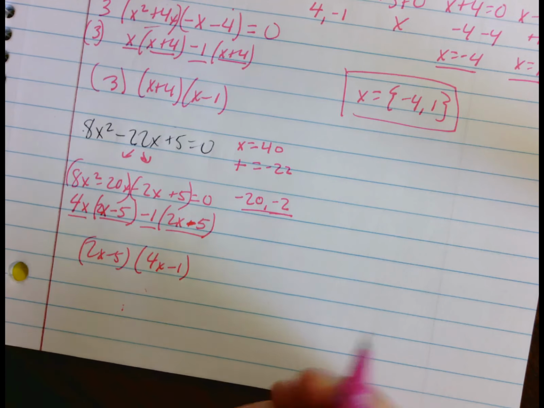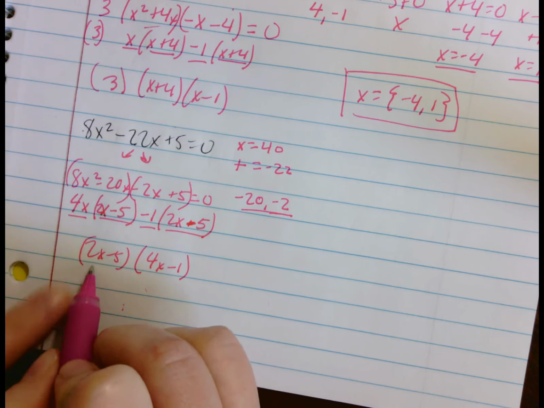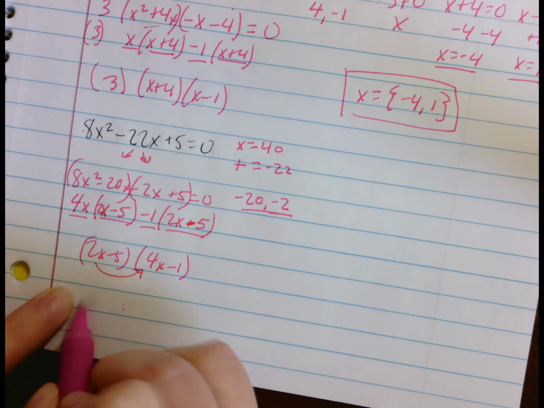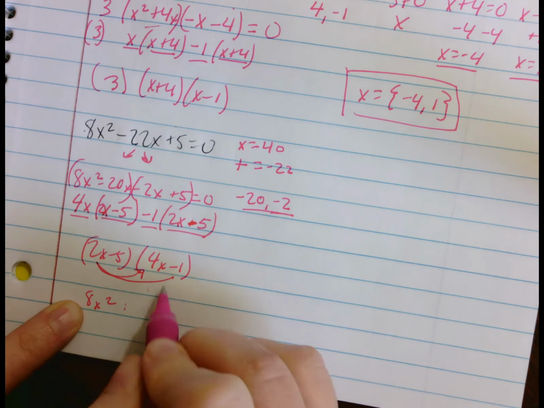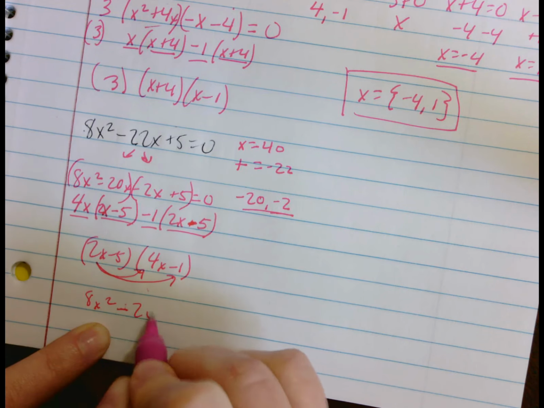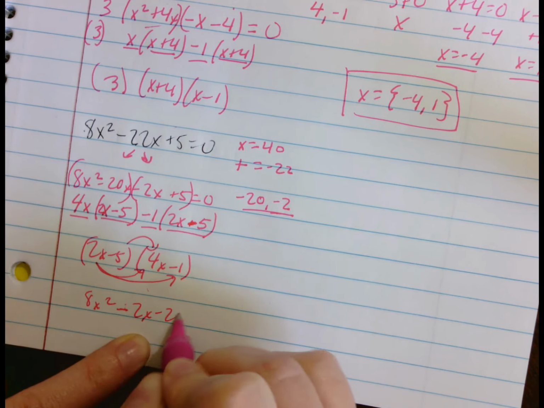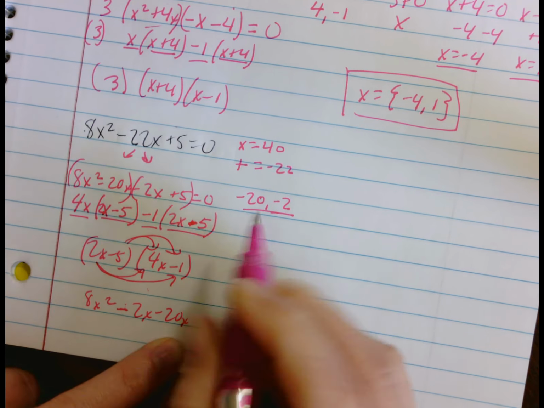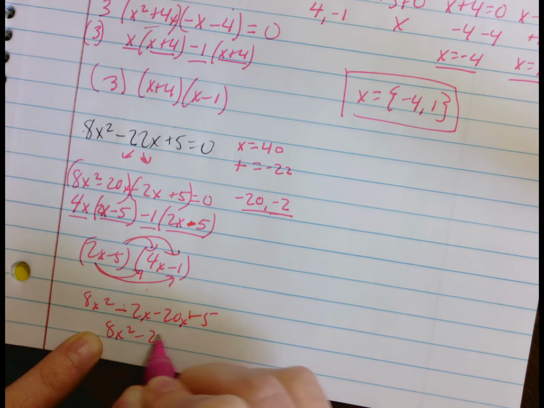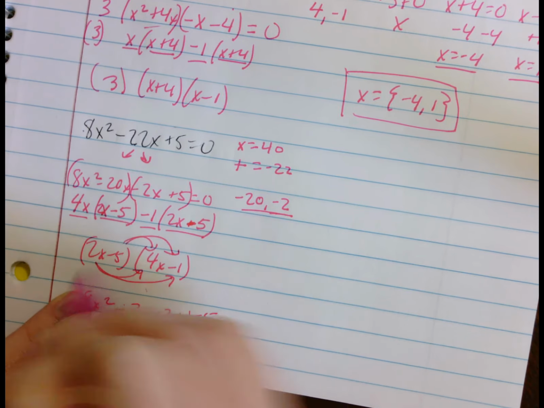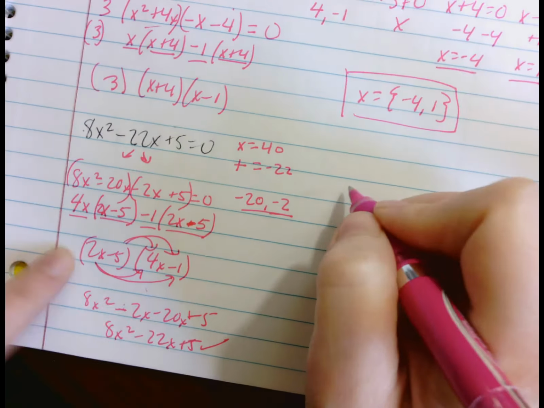And if I multiply those back out, we'll just check it real fast. Our first terms give me 8x squared. Our outer terms, we have a -2x. Inner terms, we have a -20x. And our last terms, we have a +5. We add all that together, and we have what we started with. So yes, these are the correct factors, and that's what we're going to set equal to 0.